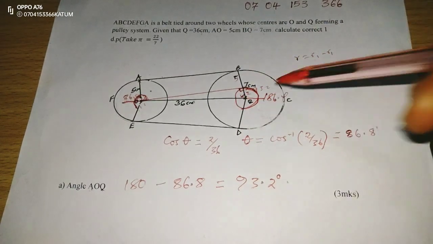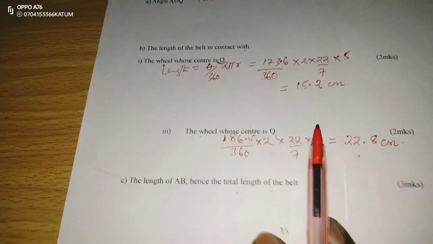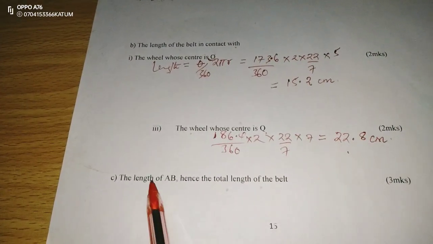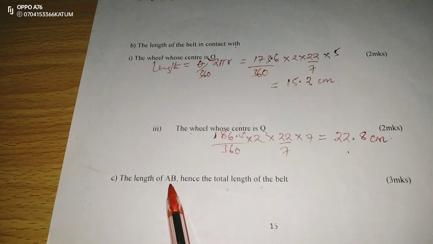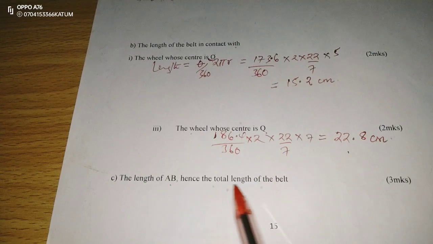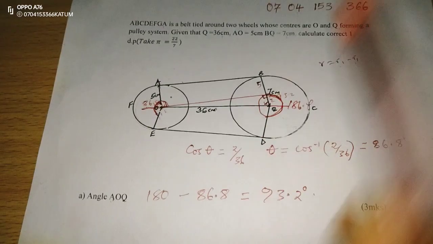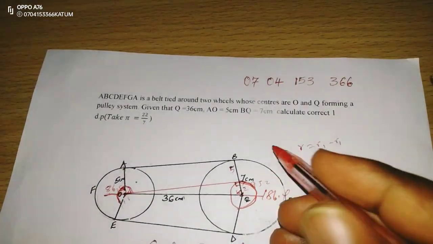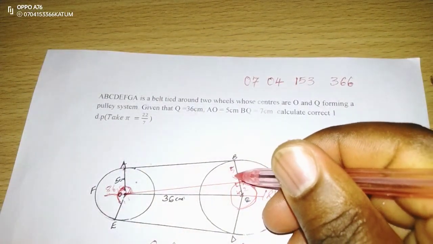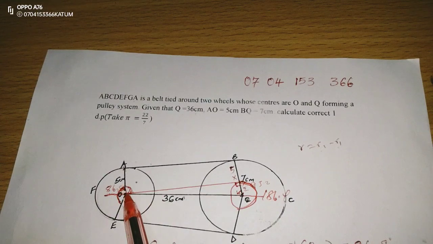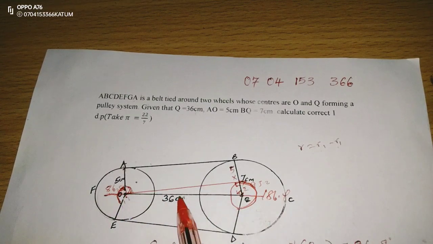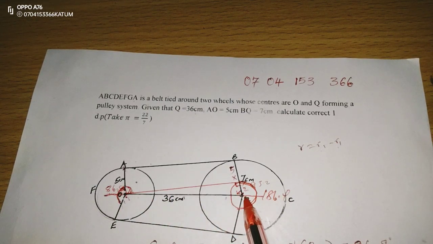Finally, we are told to calculate the length of AB, hence the total length of the belt. If we call this point X, we need OX, and we can use Pythagoras theorem, because this side is 36, this is 2, and this one is the hypotenuse because the right angle is at this point.